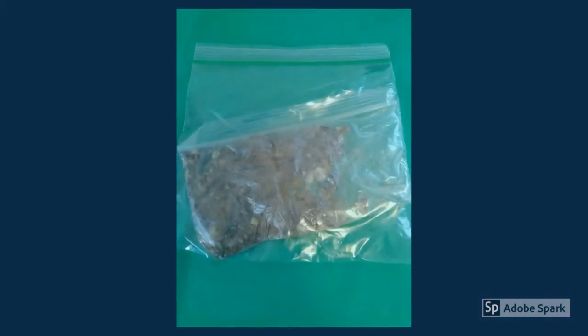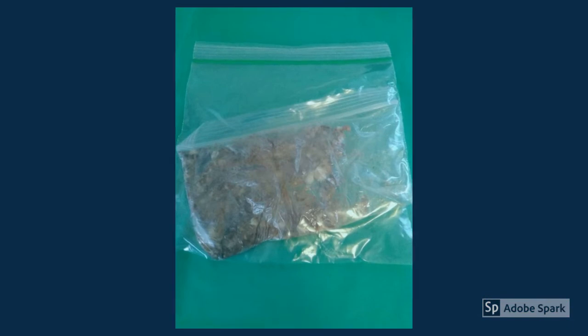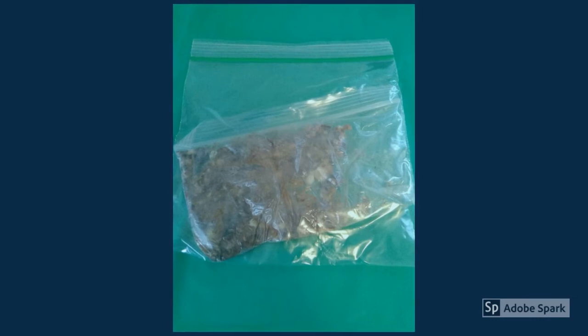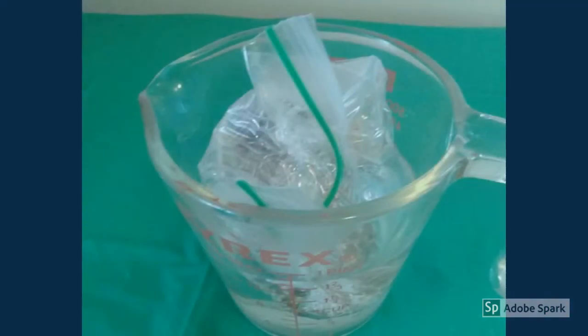At this point, inspect your bag for any holes. If you have any holes, put your bag inside another bag, again removing as much air as possible. This is to protect it in the next step of our experiment. You want to make sure that chocolate is still good to eat once we're done.